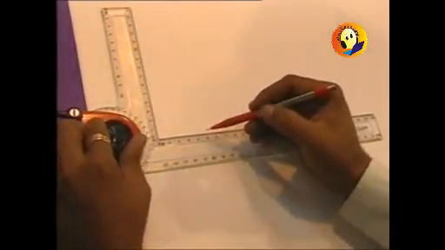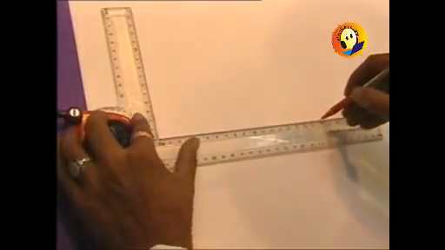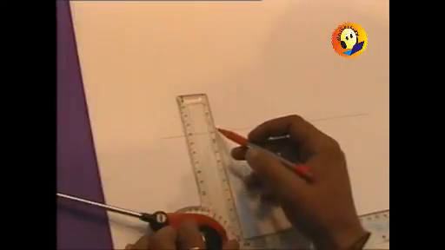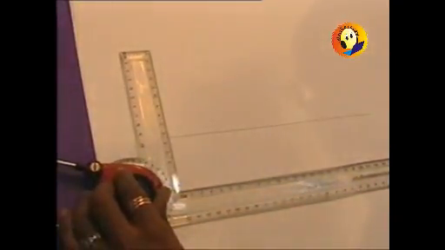A square prism having side of base 50 millimeters and height 70 millimeters is resting on its base in HP, such that the sides of base are equally inclined to VP. Draw the development.